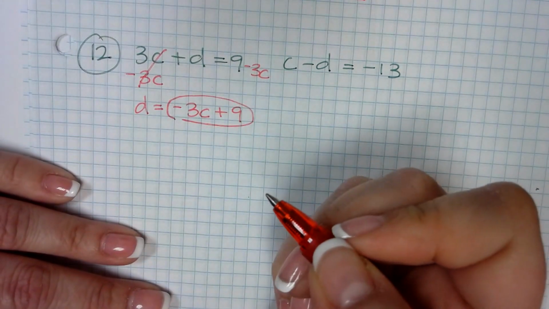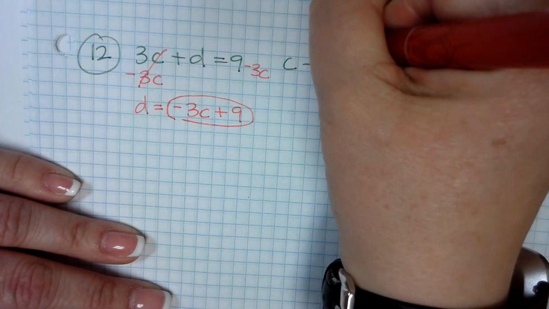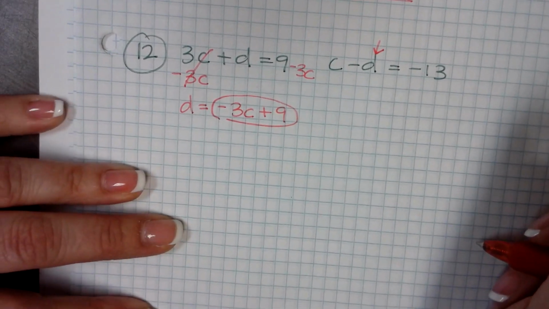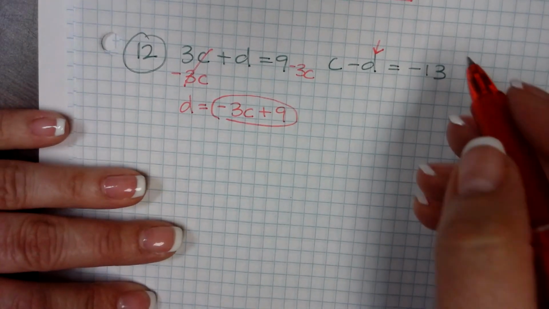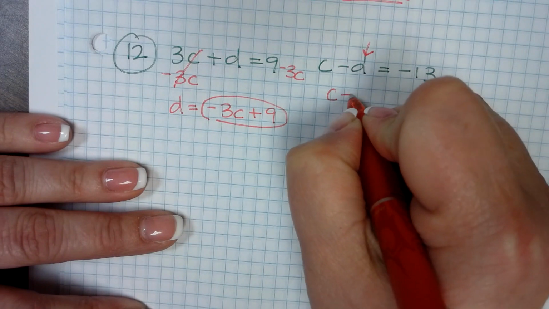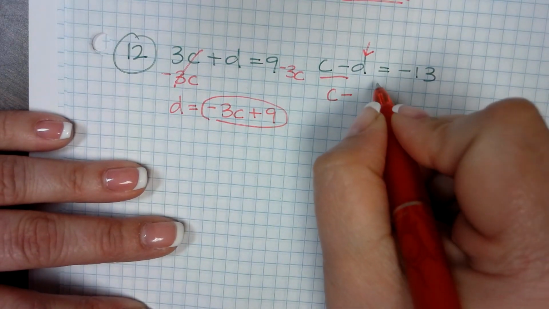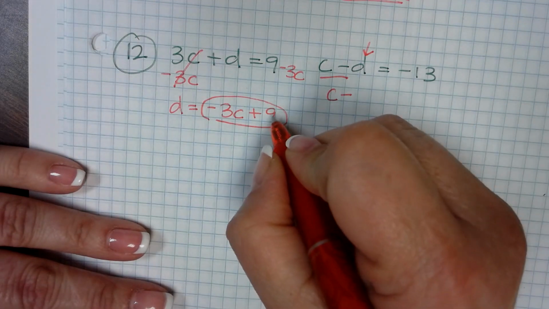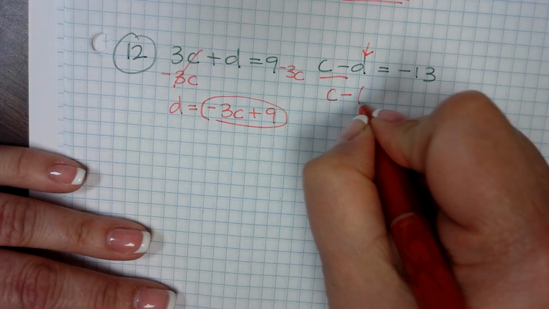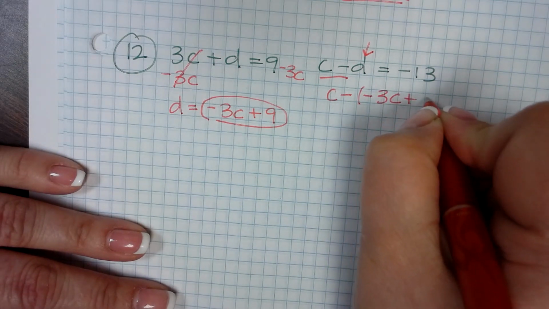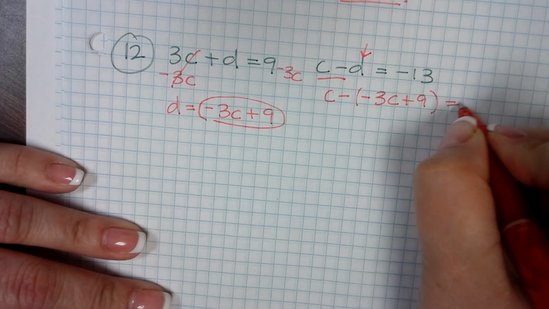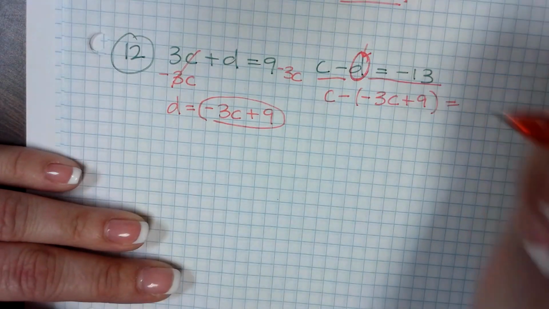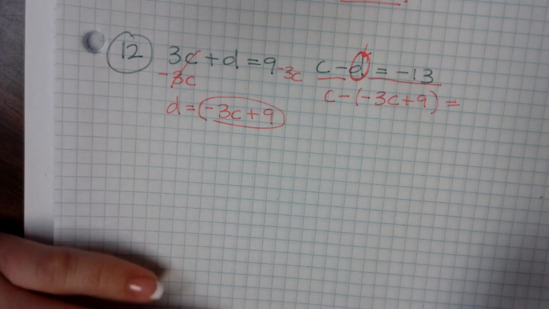So here's my D, and I'm going to take it and substitute it into this problem for D. I'm going to write in C minus, so I'm going to write everything before the D. Notice that the minus means the negative. Then I will plug in my D, negative 3C plus 9, and then continue from there with everything after the D. So really, everything but the D will go into your problem.